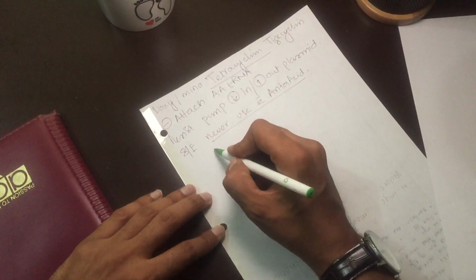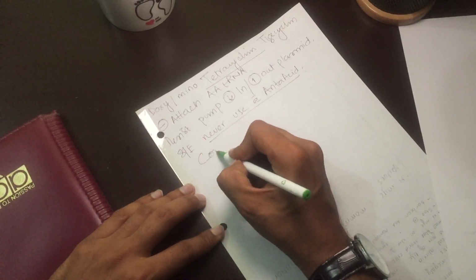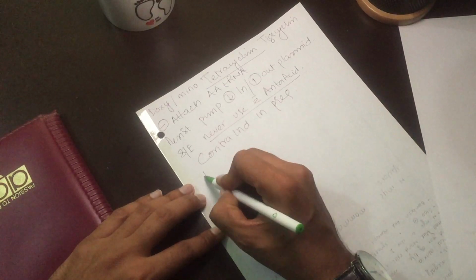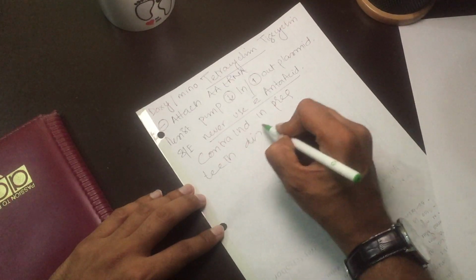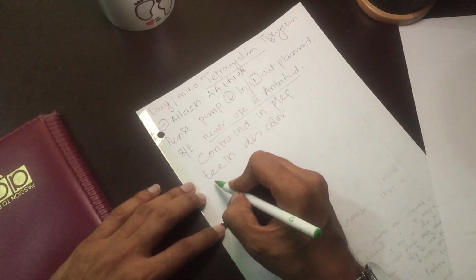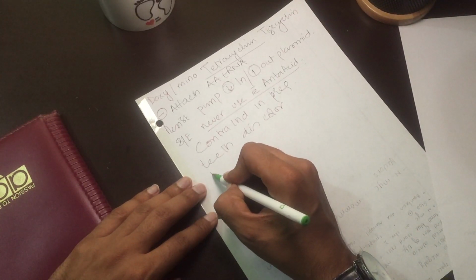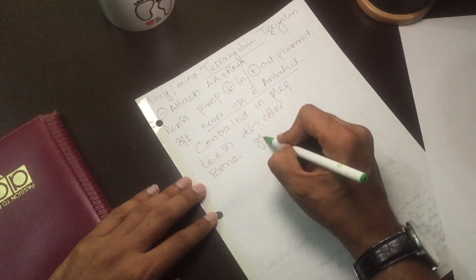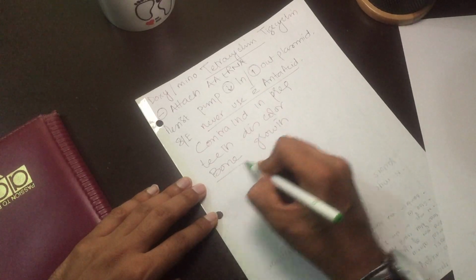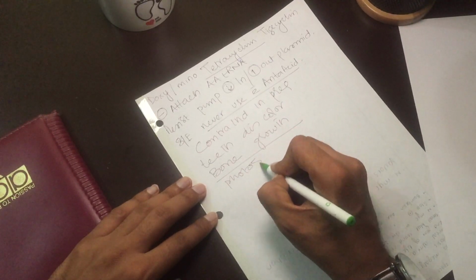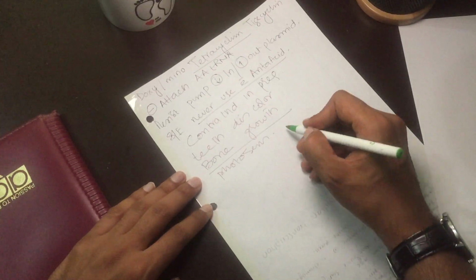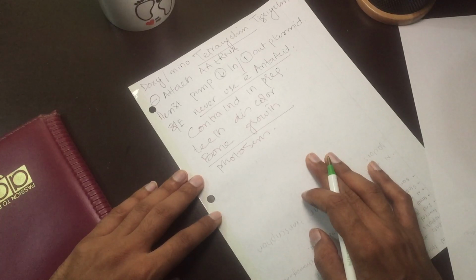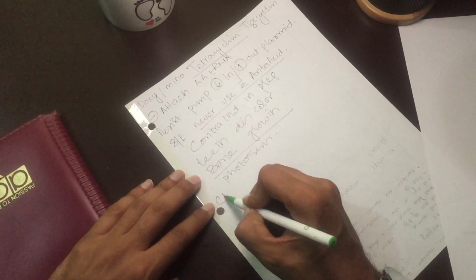So the side effects are they are contraindicated in pregnancy. Why? Because they can cause teeth discoloration in children. They can cause bone problems, inhibit the bone growth. They can cause photosensitivity and GIT distress. And next they have some clinical uses.